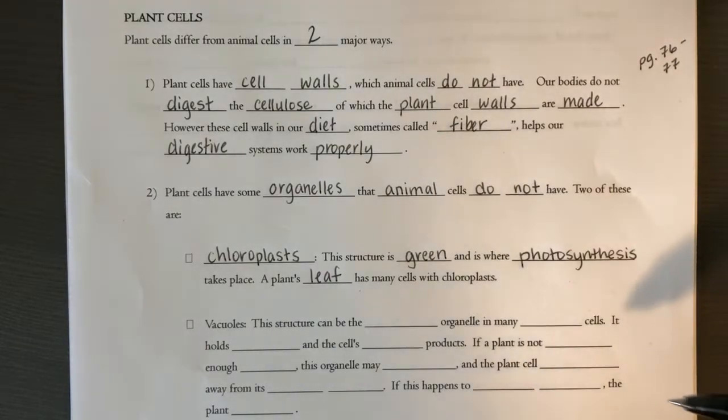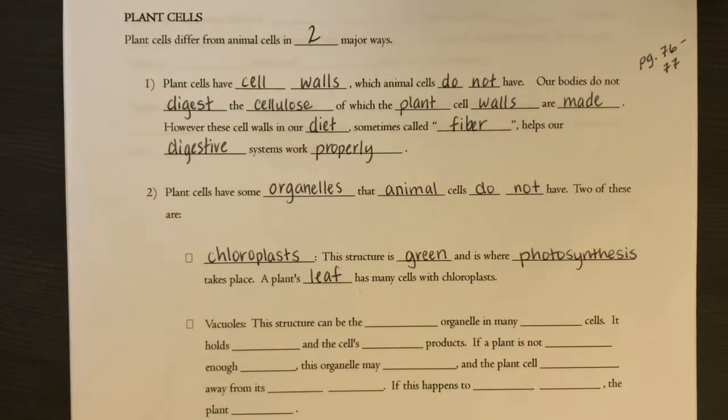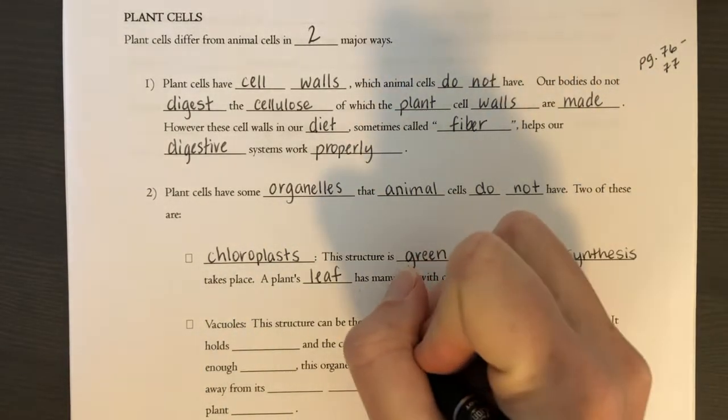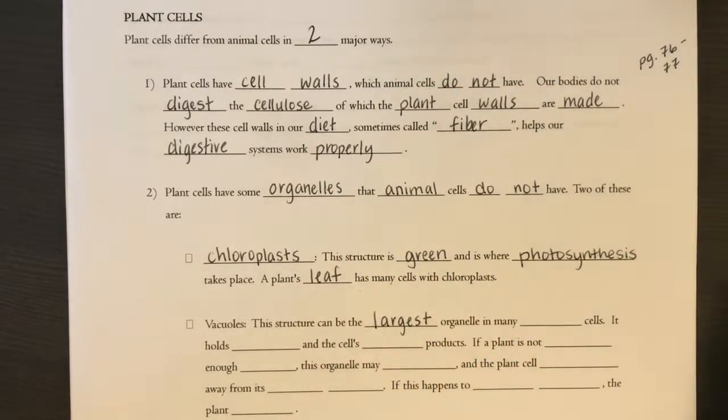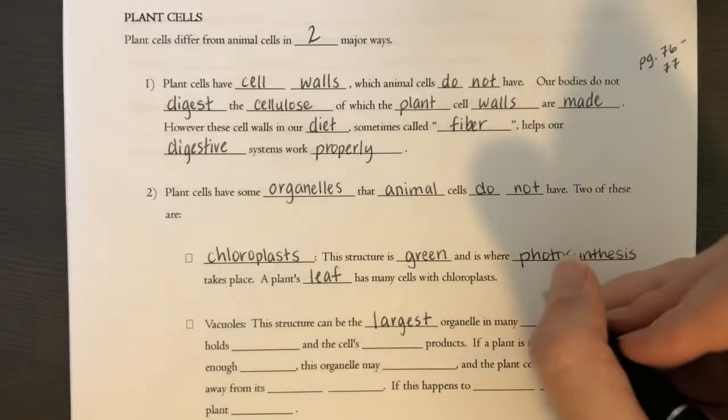The second organelle that plants have is the vacuole. And if you remember when we were talking about the nucleus, I said the nucleus is the first largest organelle in animal cells and the second largest organelle in plant cells. And so the vacuole is the thing that is larger than the nucleus. So this structure can be the largest organelle in many plant cells.